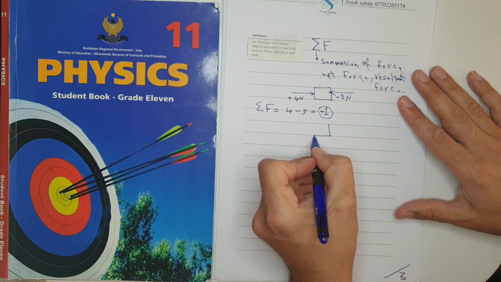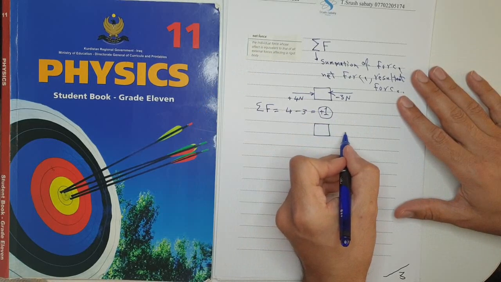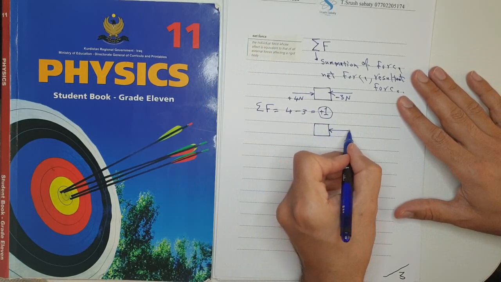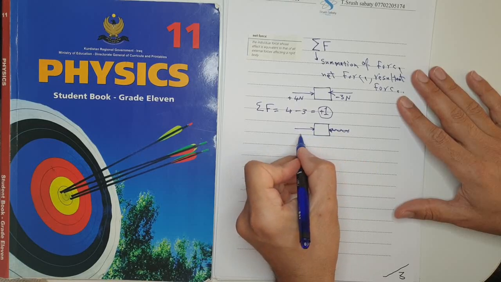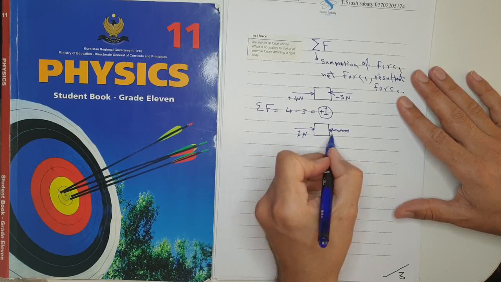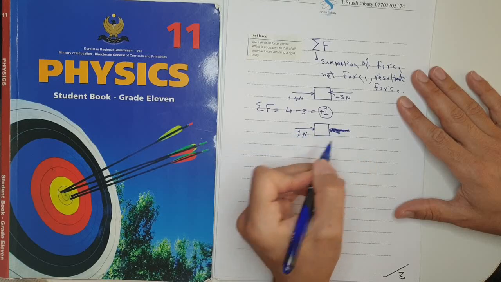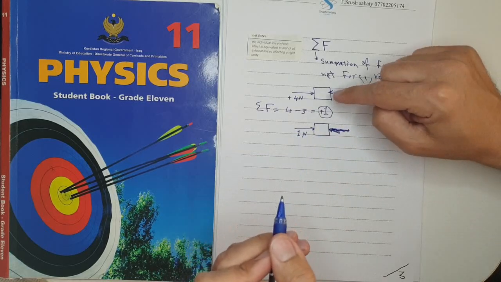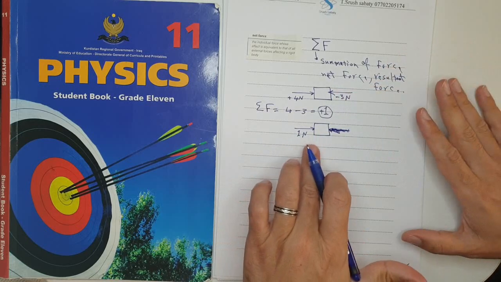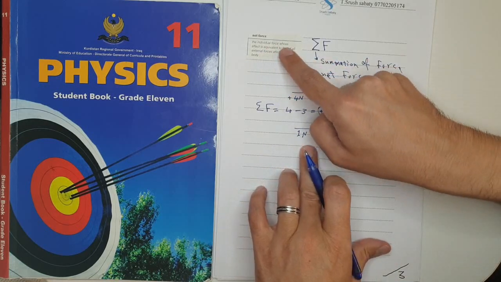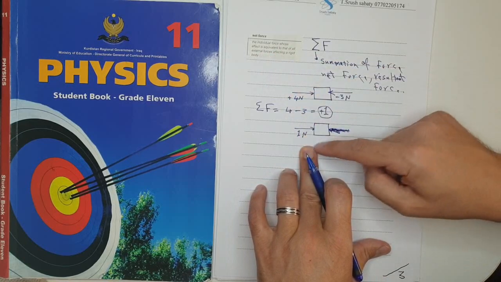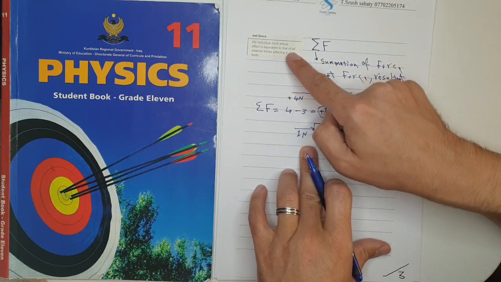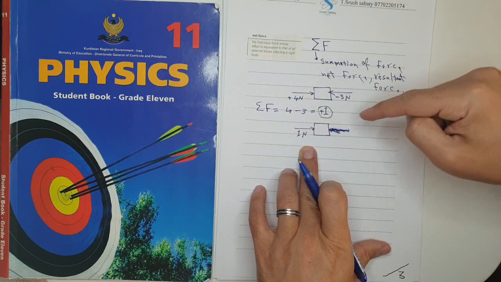If we redraw the diagram of this process, it produces 1 Newton like this. Okay, this diagram is the same as this diagram because the individual force whose effect is equivalent to that of all external forces.